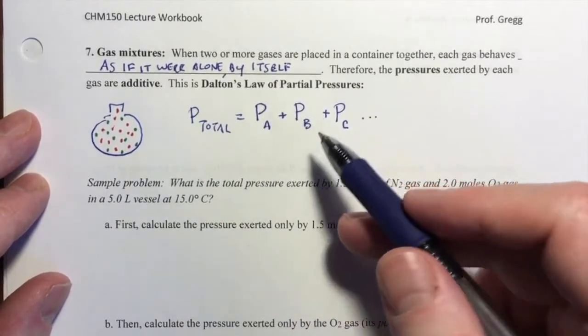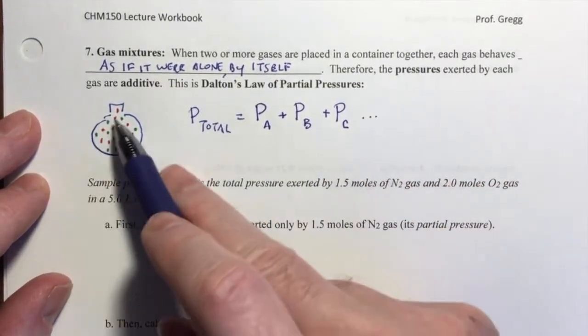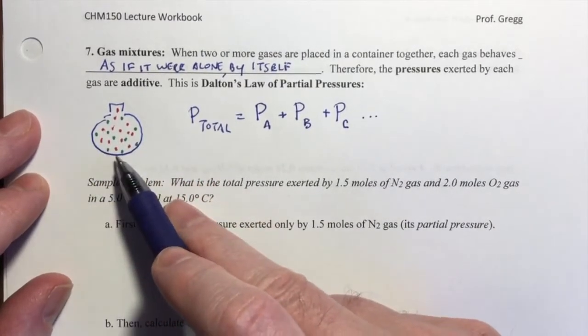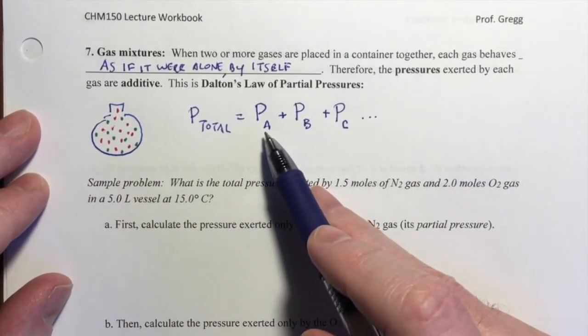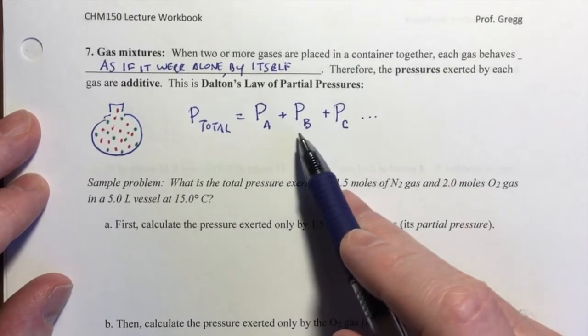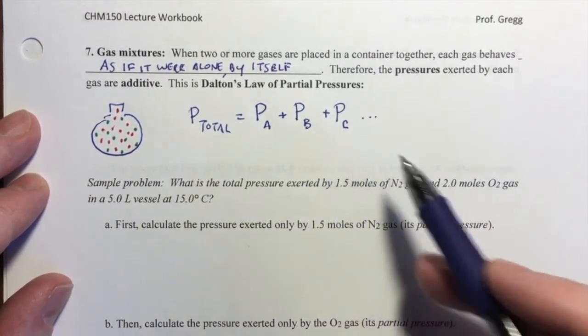This is Dalton's law of partial pressures. The total pressure that is being exerted on the sidewall of that container equals all of the individual or partial pressures, the pressures due to each of the individual gases.